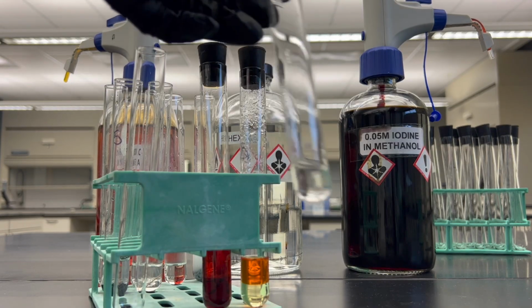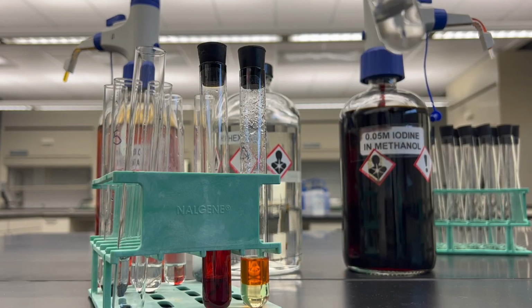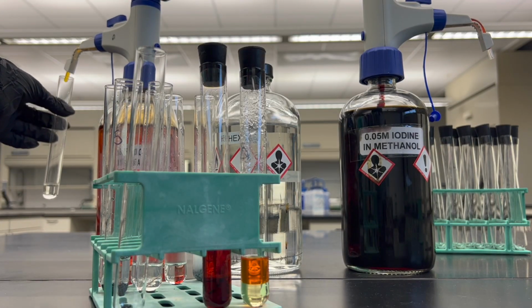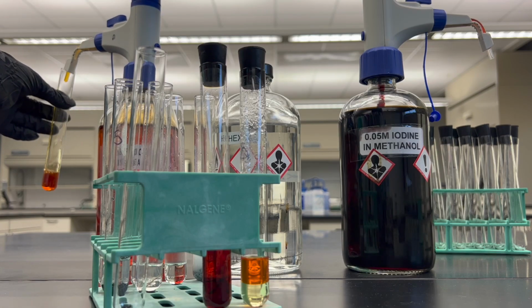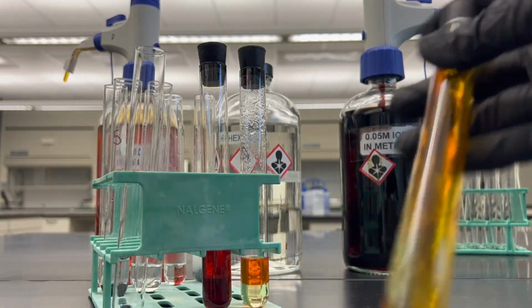Next up, I have some sodium iodide, so iodine ion, and I'm going to mix it with a little bit of bromine water. Cap it and shake it vigorously.